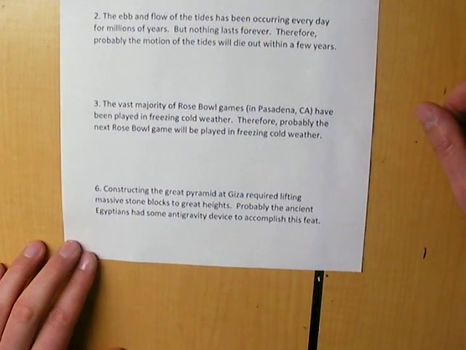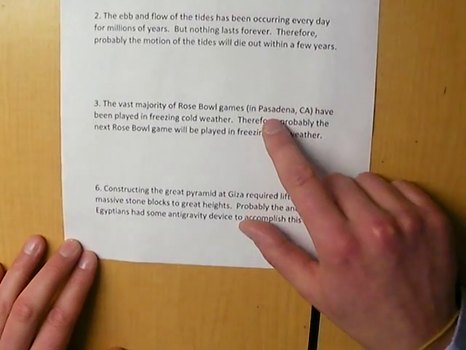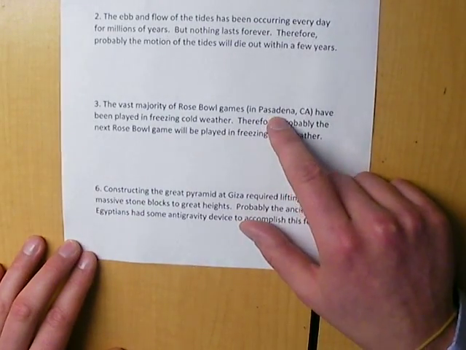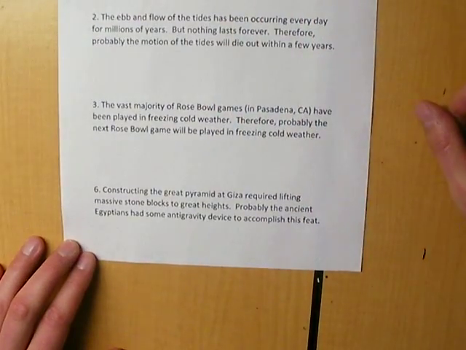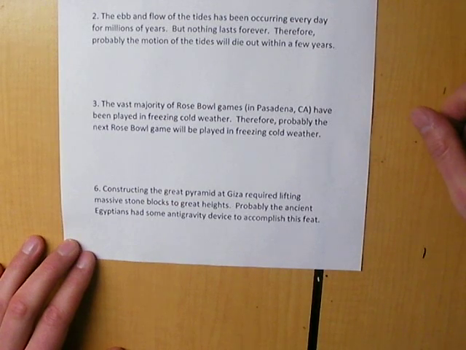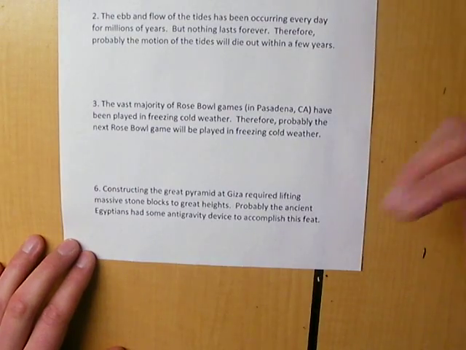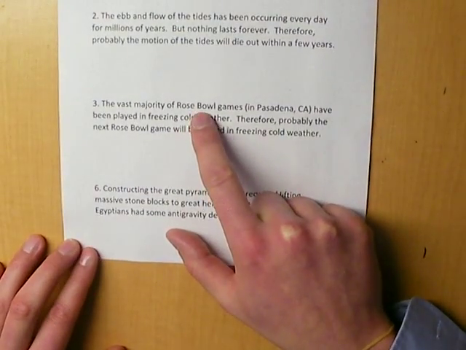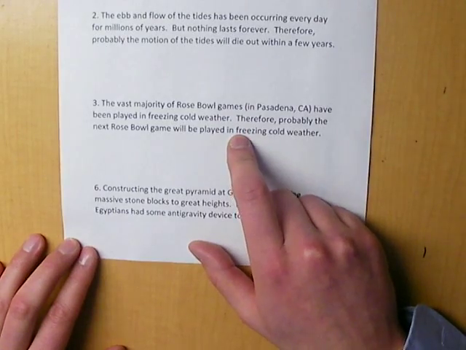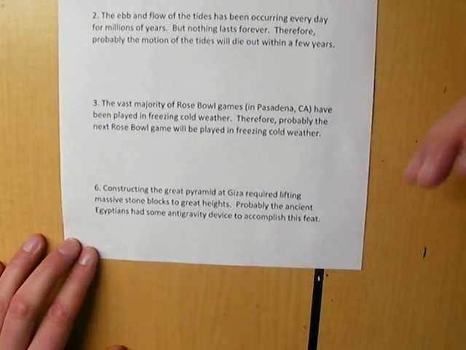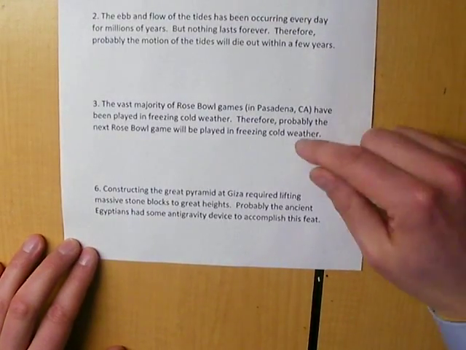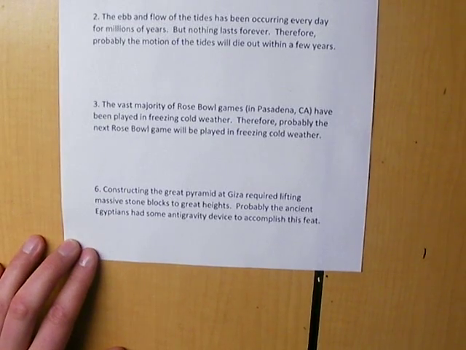Number three, the vast majority of Rose Bowl games, which are played in Pasadena, California, have been played in freezing cold weather. For strength, we'll assume that's true. Therefore, probably the next Rose Bowl will be played in freezing cold weather. Assuming that the premise is true, is the conclusion likely to be true? The vast majority of Rose Bowl games, which have been played for decades, have been played in freezing cold weather. So it probably would be the case, given that evidence, if it's true, that the next game would be played in freezing cold weather.